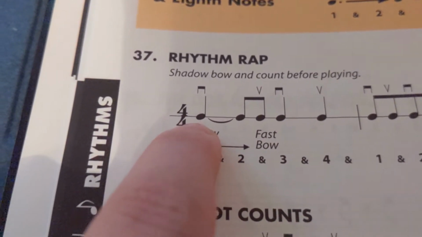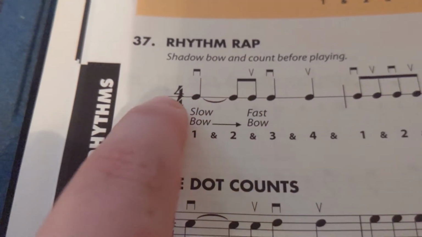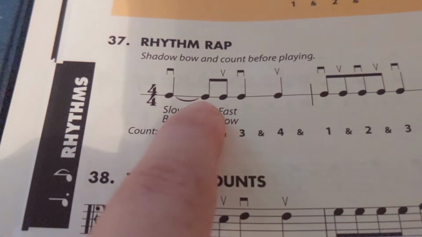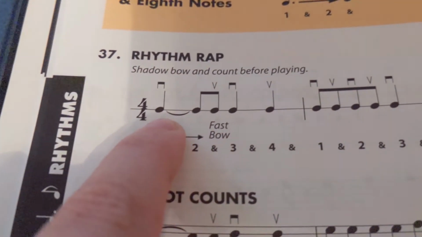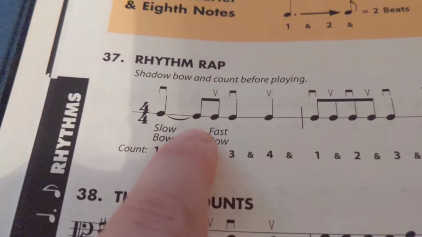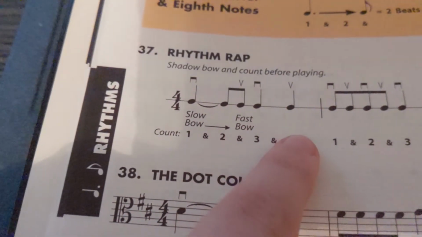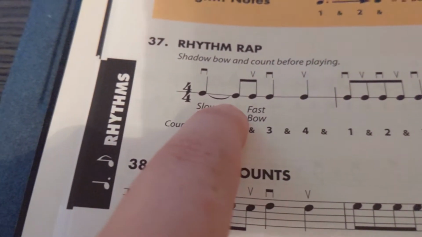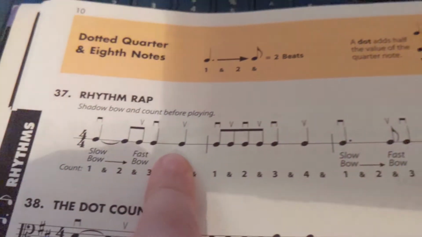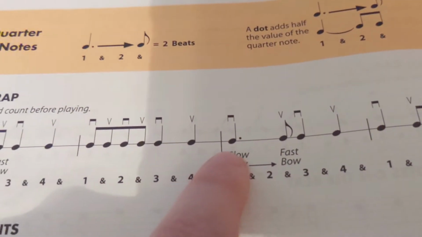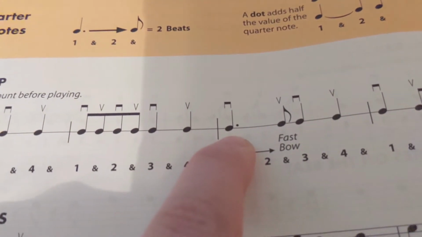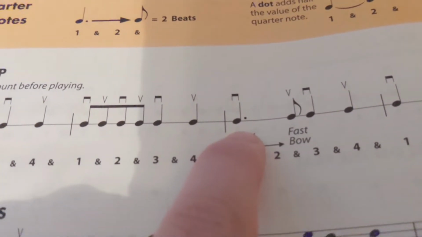So this turns into ta, ti, ta, ti, ta, ta, ta, ti, ta, ta. Basically, instead of having a silent ti here, we're just tying it in so that it becomes a little longer, but it's the same sound as that ta, ti, ta, ta. Instead of having a little breath in there, we're just going to keep going. So again, ta, ti, ta, ta. Then over here, we have a dotted quarter note. Follow along on the screen as I describe what a dotted quarter note is.